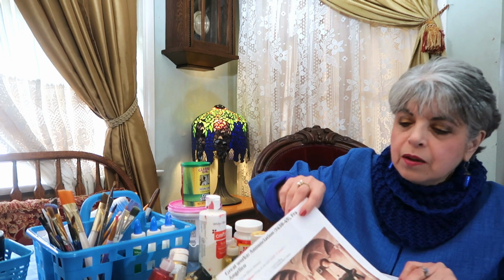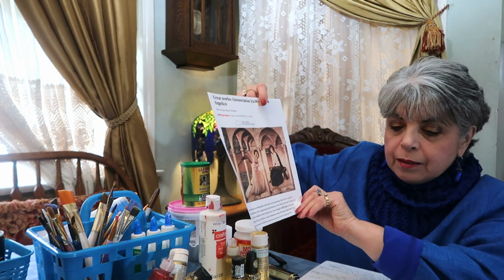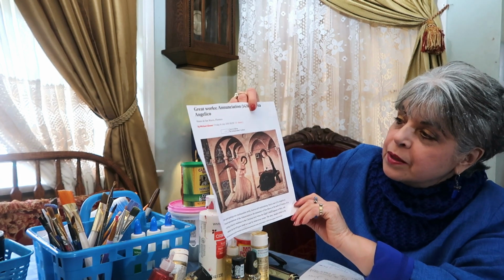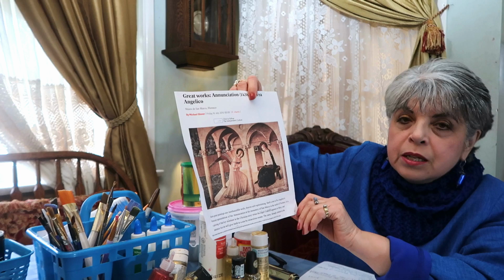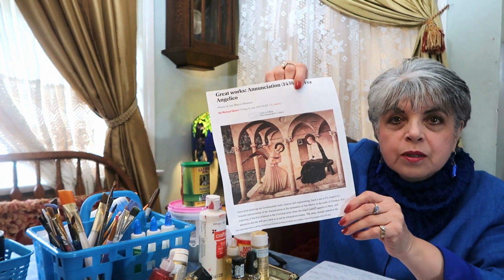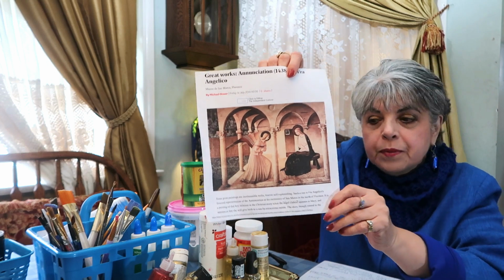I found a picture and I tried to print it. It's not real colorful, but I hope you can see it. This was done by Fra Angelico, and it's just beautiful. Mary's sitting there patiently, and the angel tells her not to be afraid, that she was chosen. I hope you can see it. I hope I'm holding it up properly.